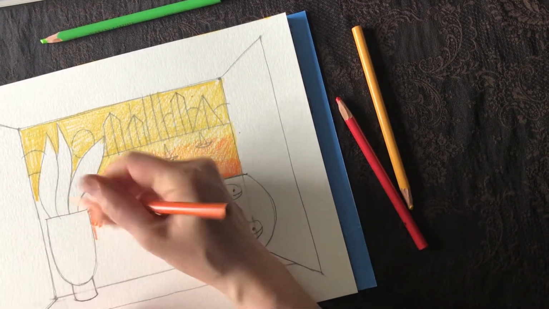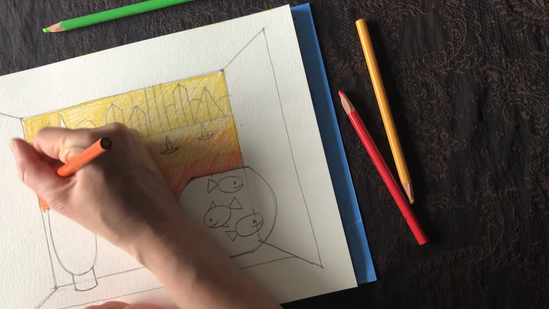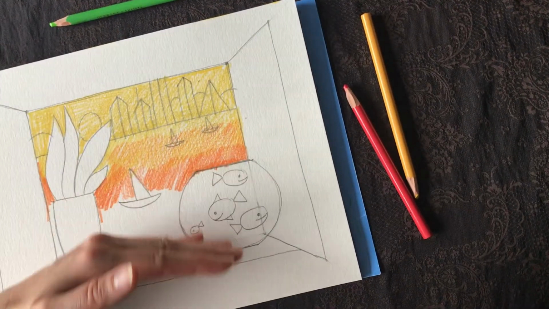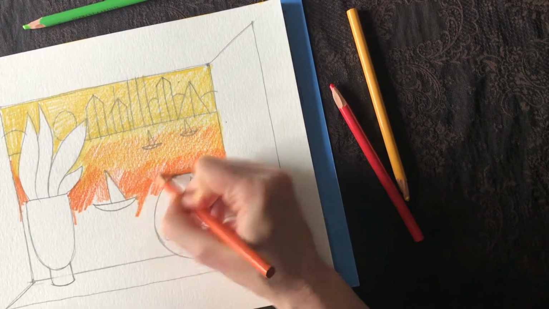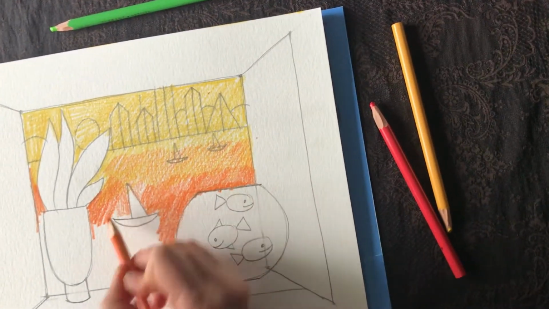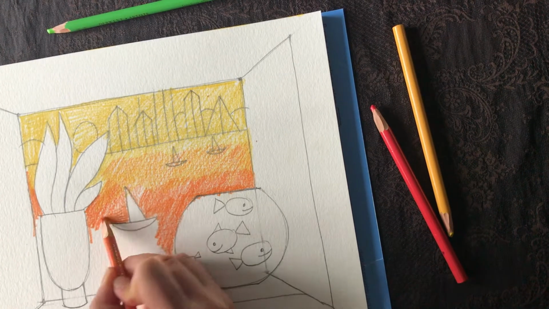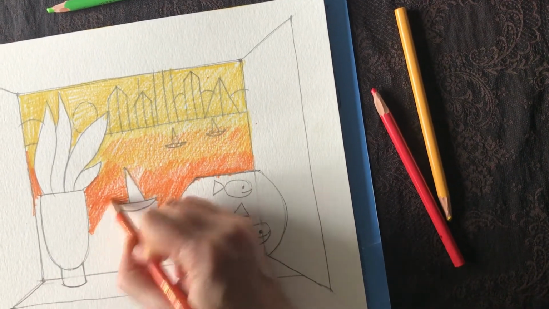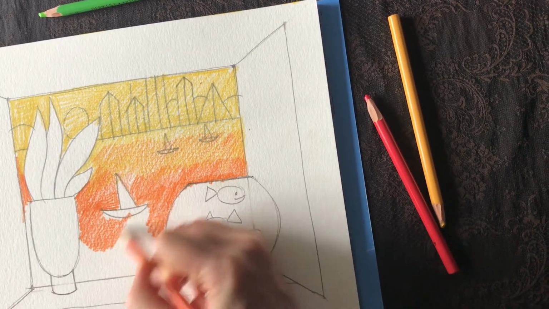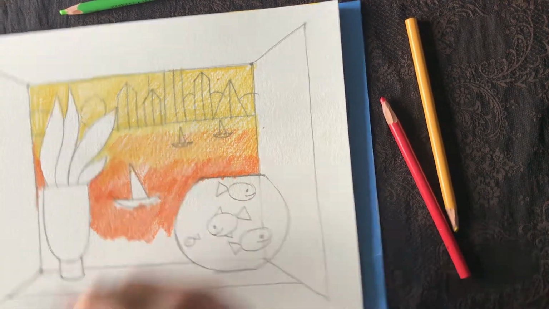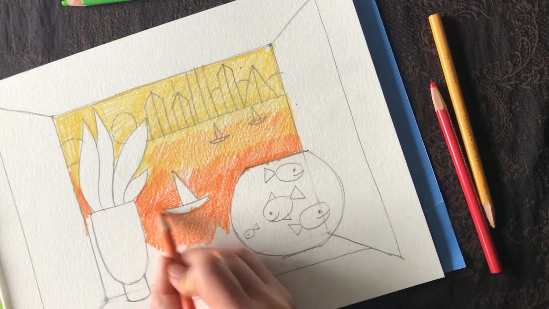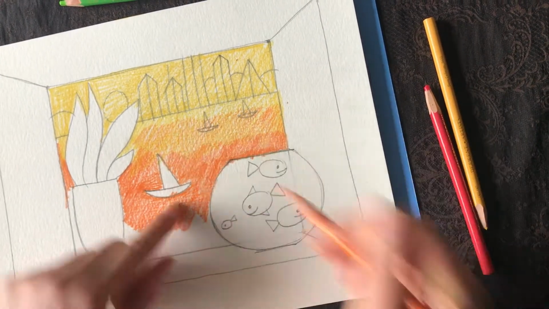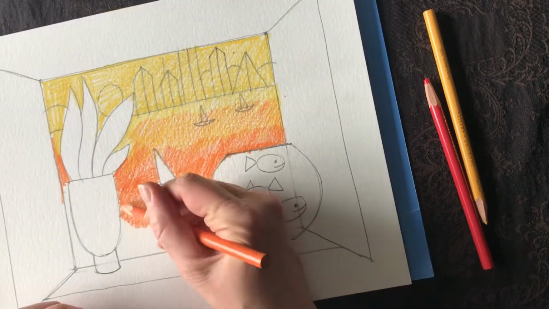In the next step, I will change into a darker color. It goes from yellow to orange to red. Have a look. I'm going to continue with orange for a little bit. I color it tightly and move the pencil in the same direction. You see, it goes diagonally. This way there are no white spaces left. This way the color is nice and solid.